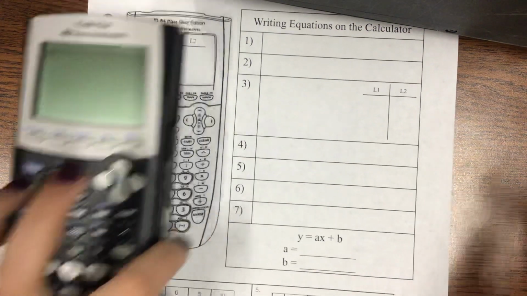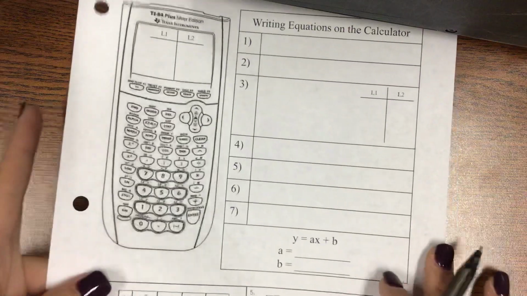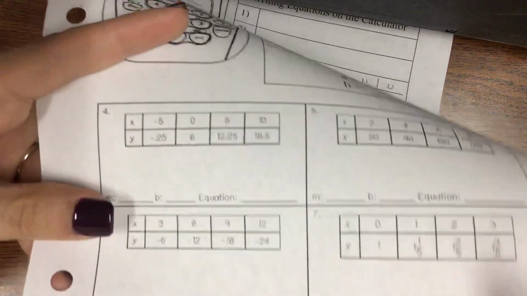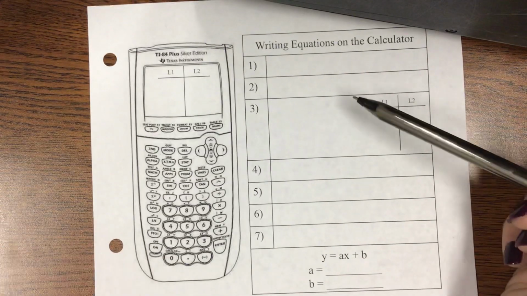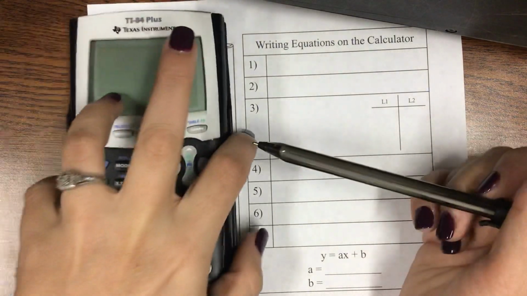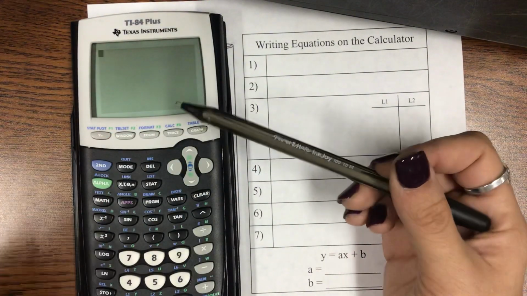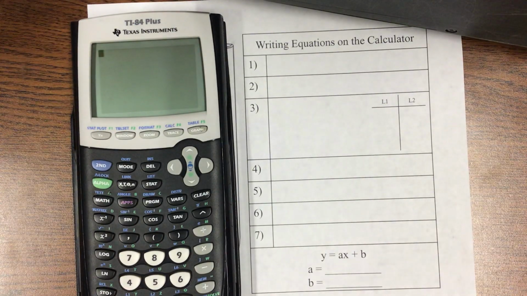So what we're doing today is we're going to write equations on the calculator, using what I'm giving, a table. So there are a few calculator steps. So we're going to color. I'm going to show you guys on my calculator. That way you can see a screen up front.